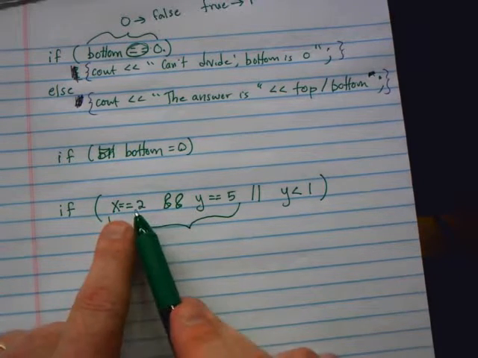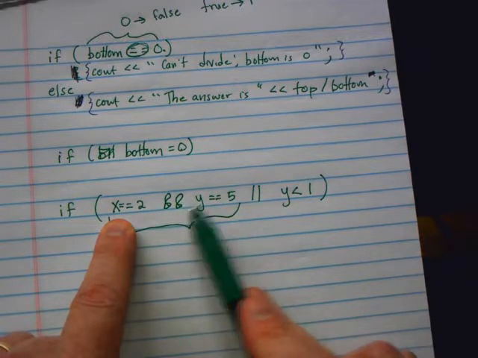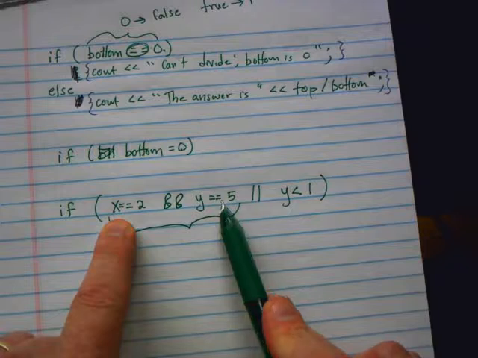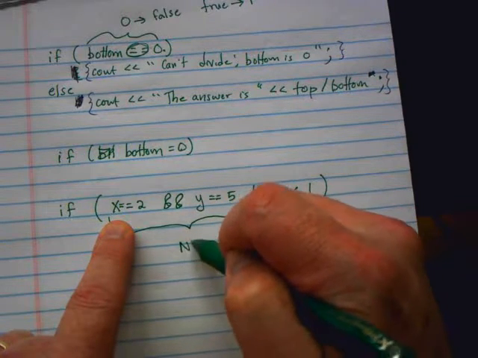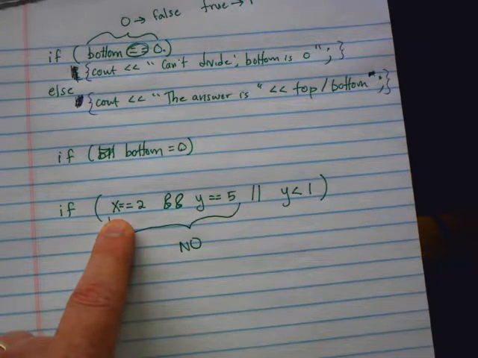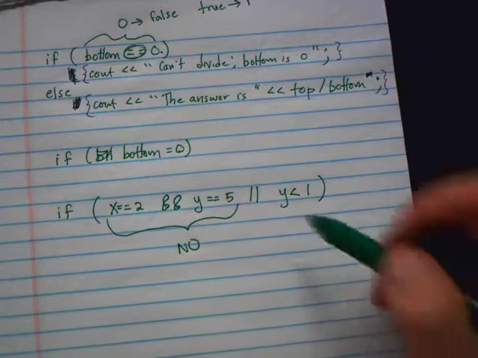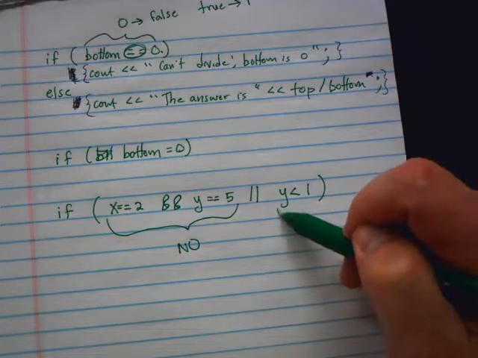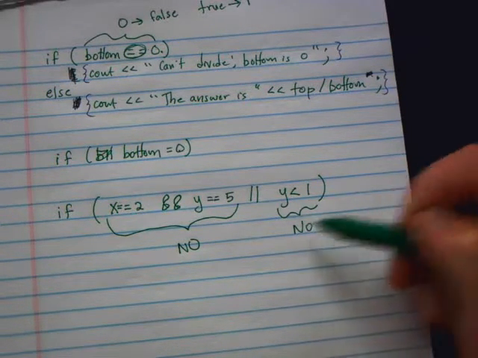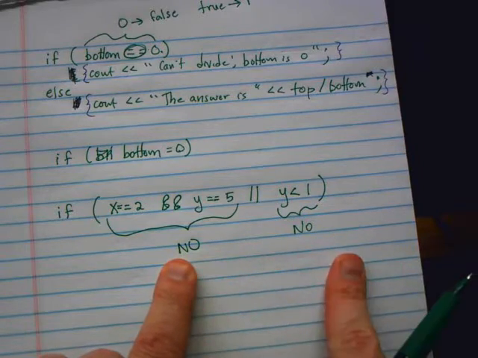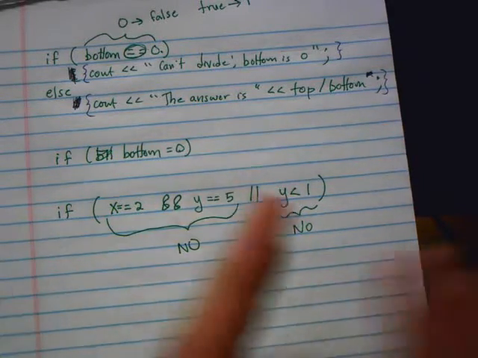So is x equal to 2? Yes. Is y equal to 5? No. So it's going to read these two combined as a no. And then it's going to read this one as an or. Well, no, so this is also no. So it's going to read this whole thing as no. But the point is it's going to do it left to right.